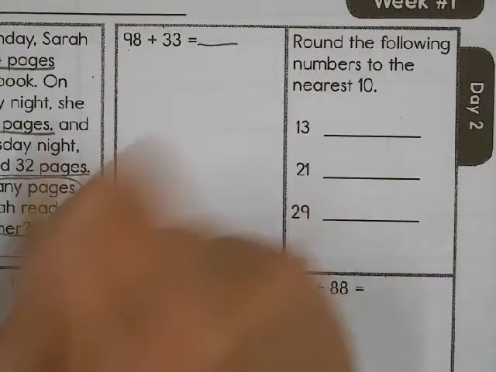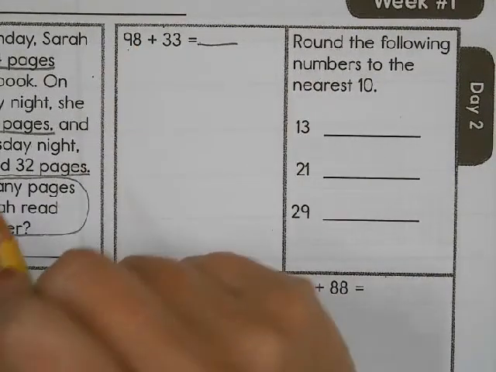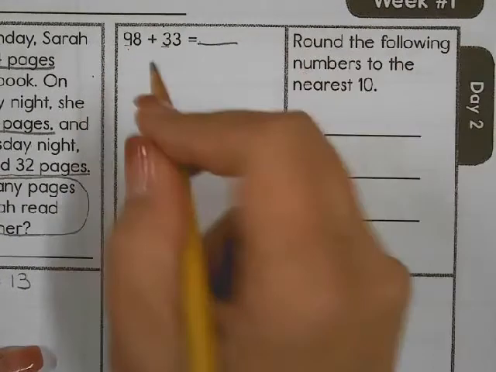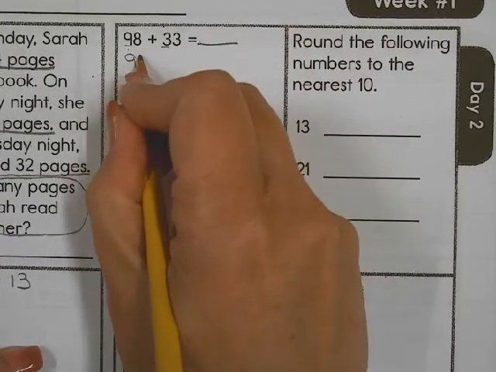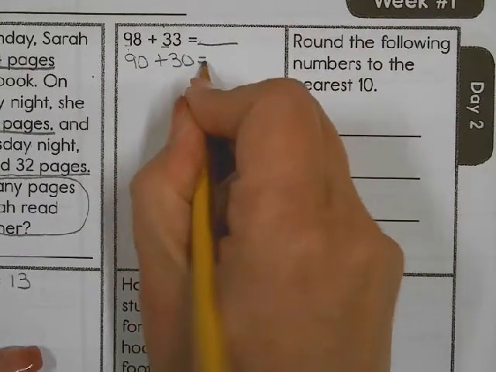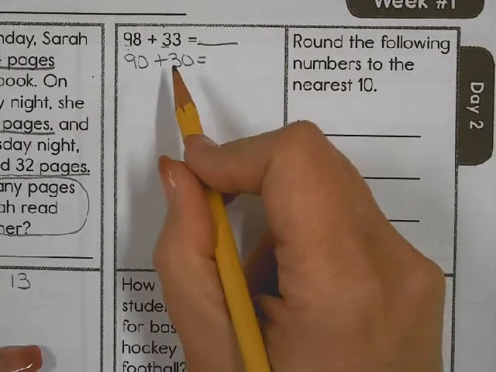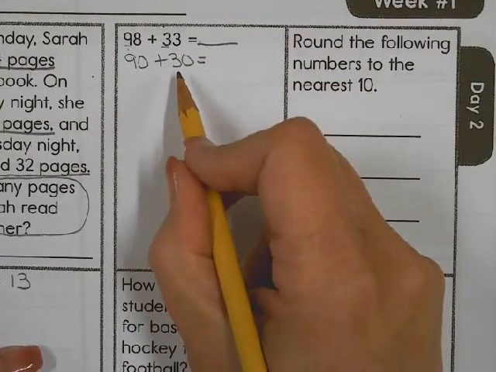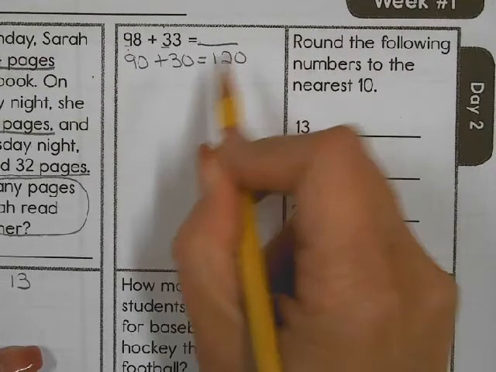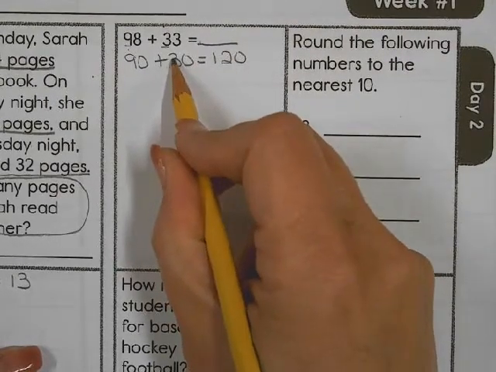If we start with our understanding of place value, we know we have 9 tens and 3 tens. So what that means is we have 90 and 30. And when we add 90 and 30, we can count up from 90, 3 more tens. So that would be 120, because you go 100, 110, 120.